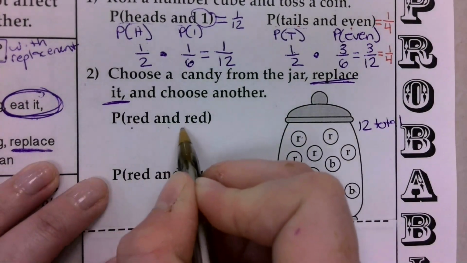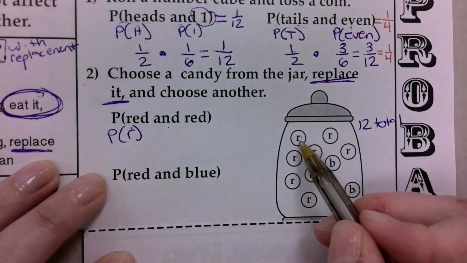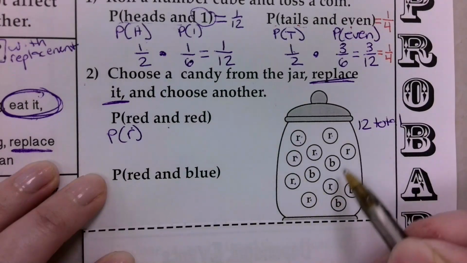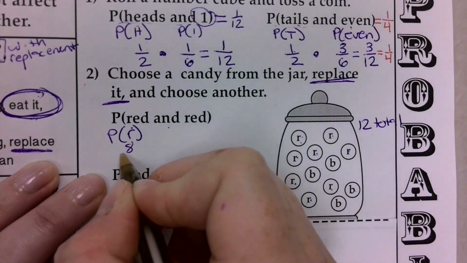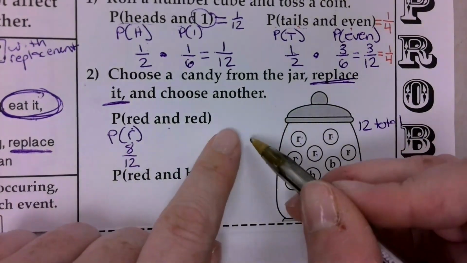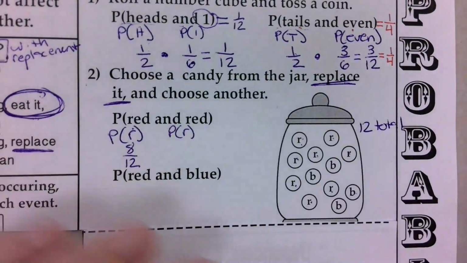Probability of red, then a red. So the probability of a red at first is 1, 2, 3, 4, 5, 6, 7, 8, 8 out of 12. Now I take that red out and I put it back in. And now I want to say, okay, what's the probability I get a red now?